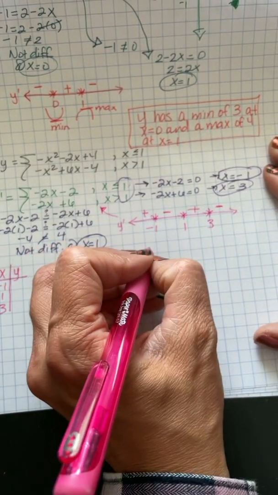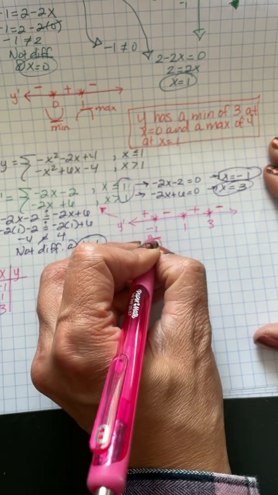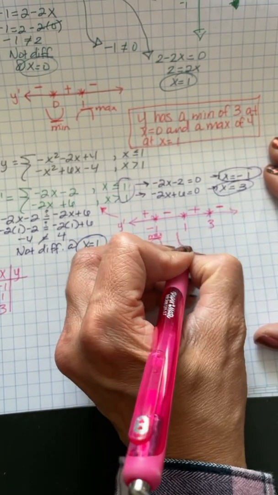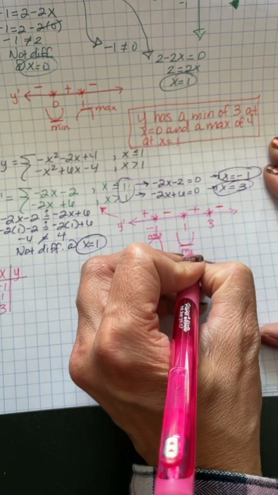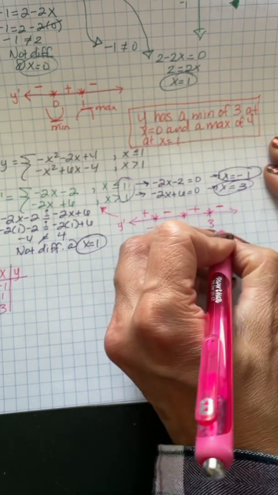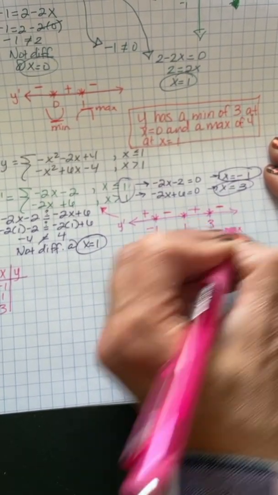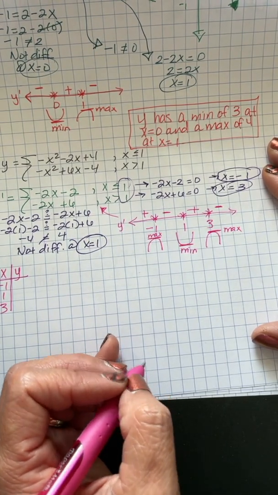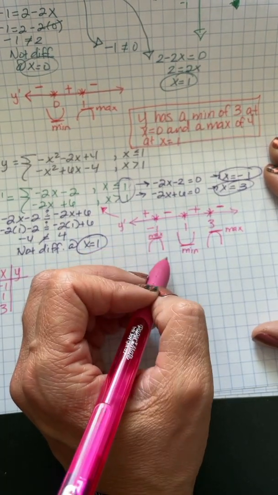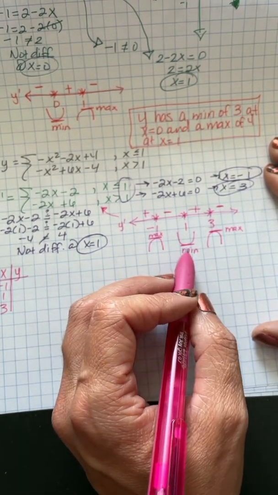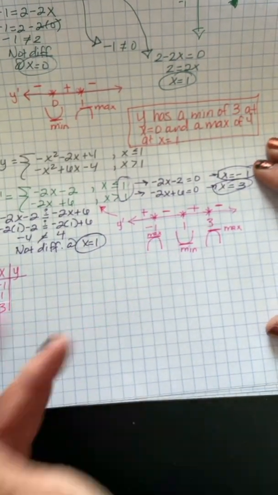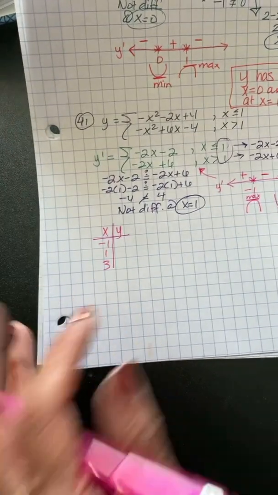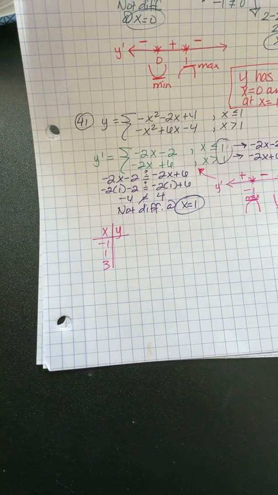So from positive to negative, I'm going to have a max. Negative to positive, min. Positive to negative, max. Max, min, max. Okay, so I have a maximum at negative 1 and a maximum at 3 and a minimum at 1. All right, let's find out what those y values are and what those actual maxes and mins are.